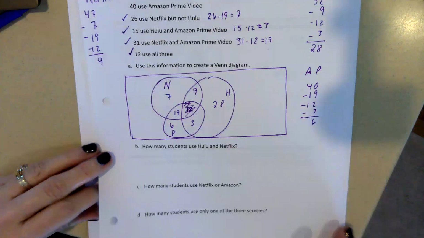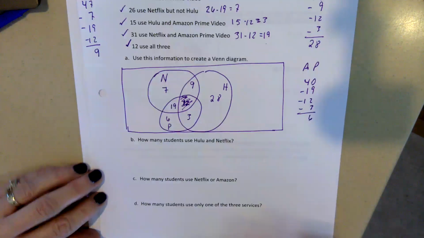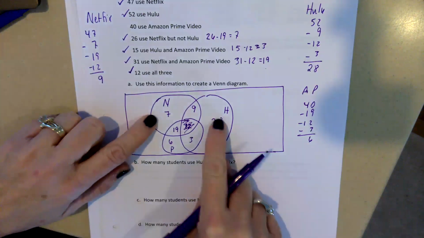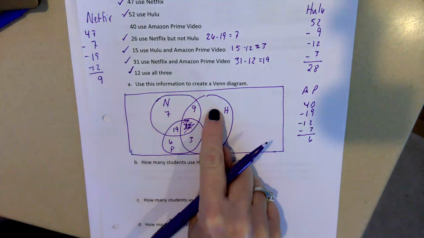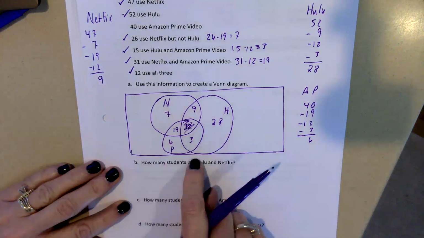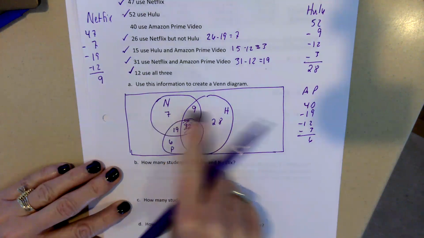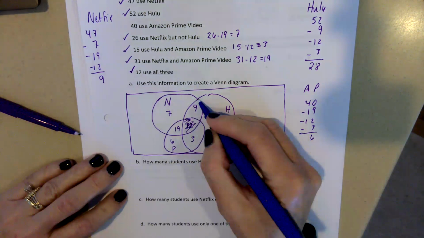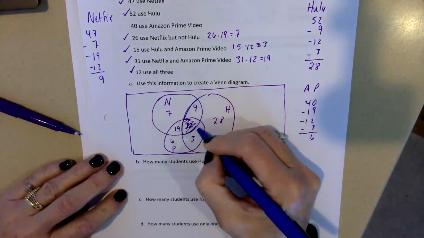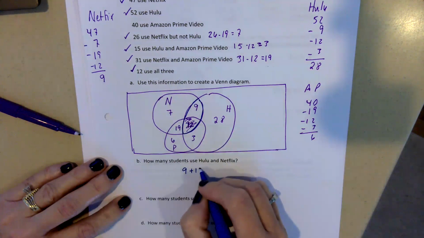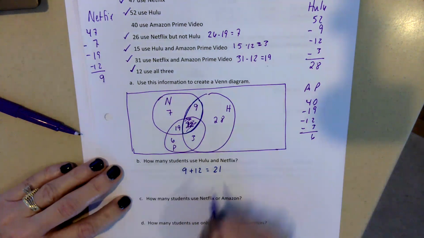So it says, how many students use Hulu and Netflix? So they have to be in Hulu and Netflix. Hulu and Netflix. And that would be the 9 and the 12, because they didn't say they couldn't be in Amazon Prime, but they have to be in Hulu and Netflix. So that would be this right here. Hulu and Netflix. So 9 plus 12 is 21.